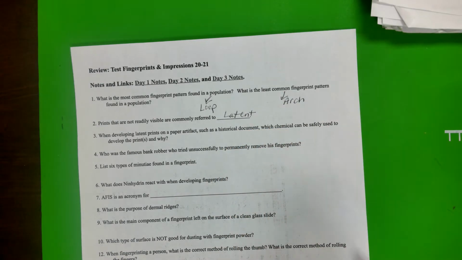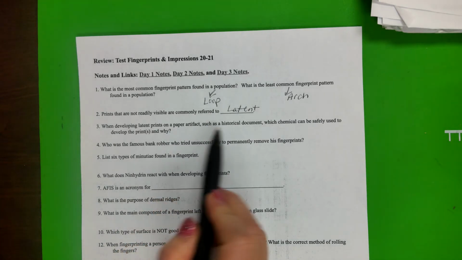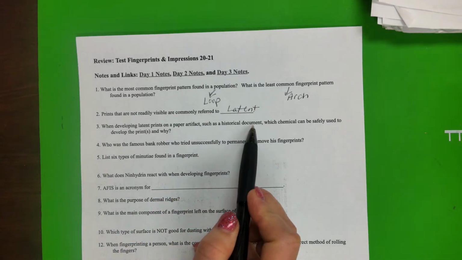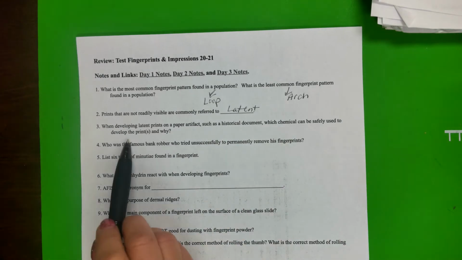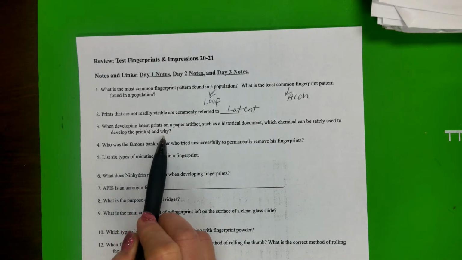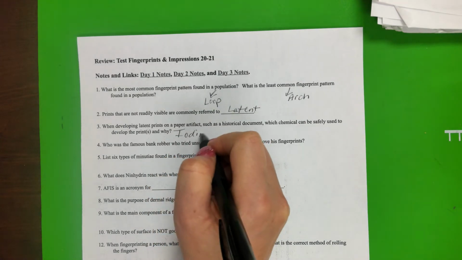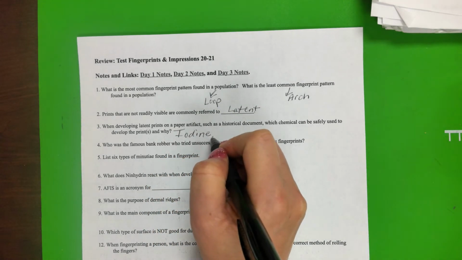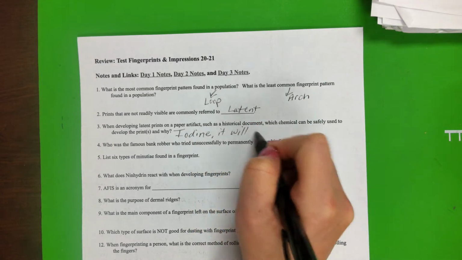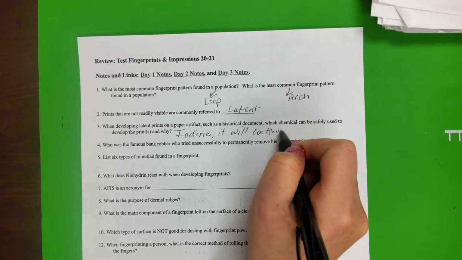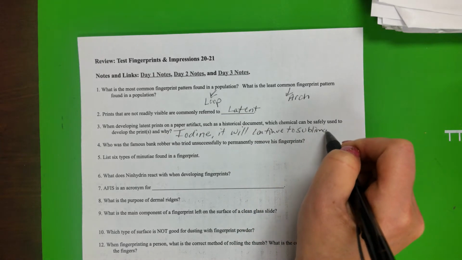When developing a latent print on a paper artifact, such as a historical document, which chemical can safely be used to develop the prints and why? This is the iodine, because it will continue to sublimate.